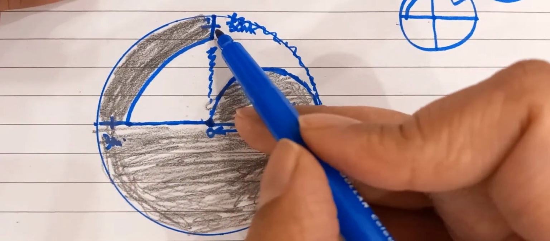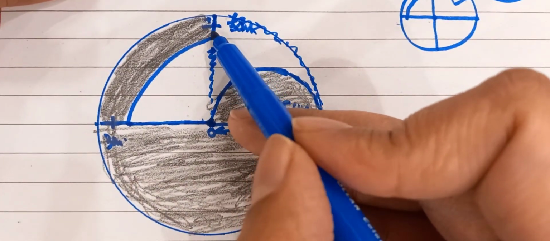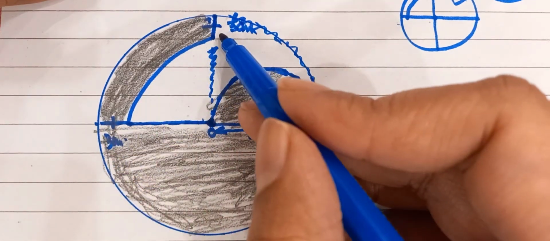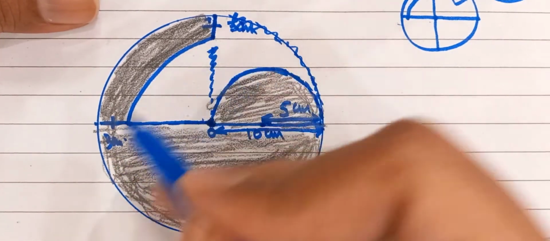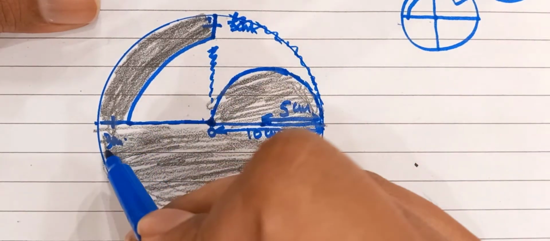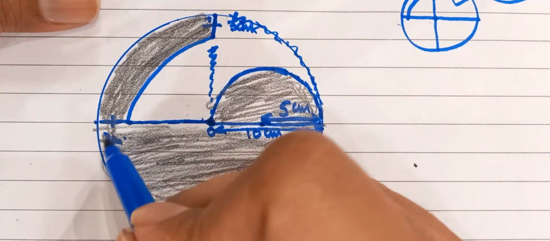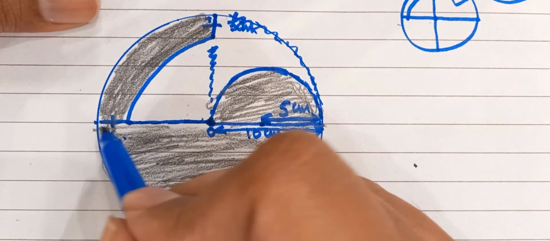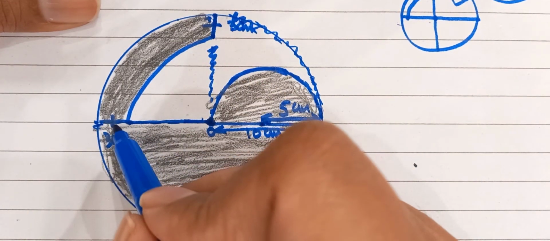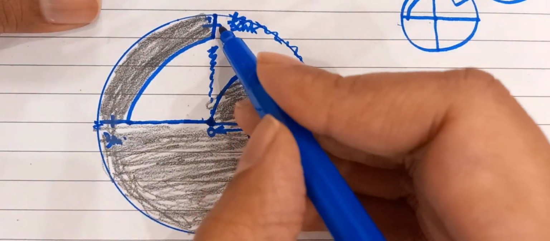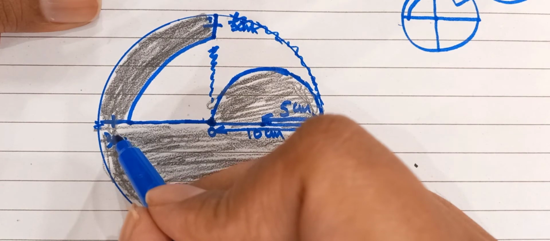They have cut these lines with the identical stroke so that we should know that they are equal. They have not given us this dimension, but they have stroked this line with this, so I understood that this is also 3 centimeter long.